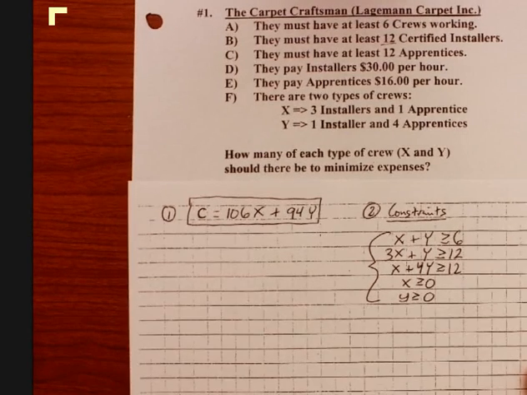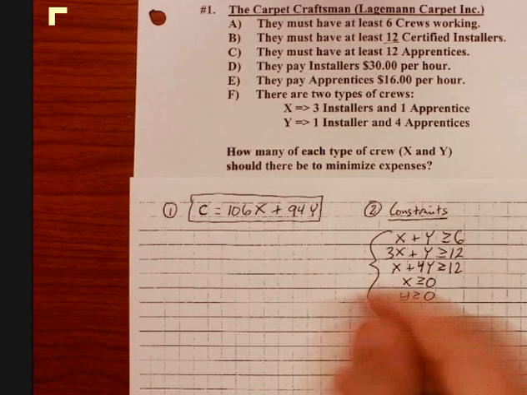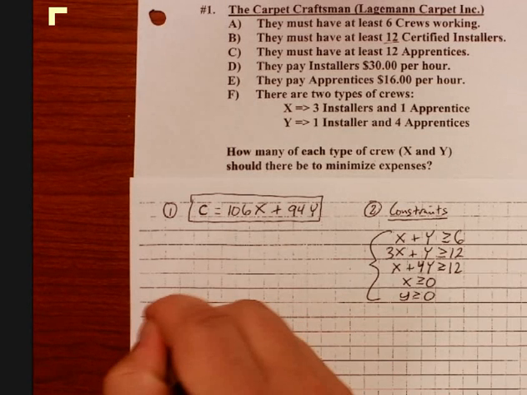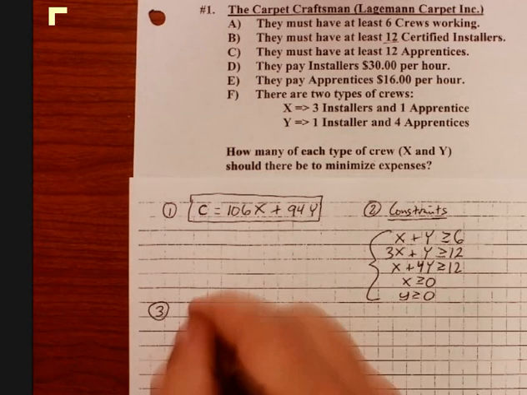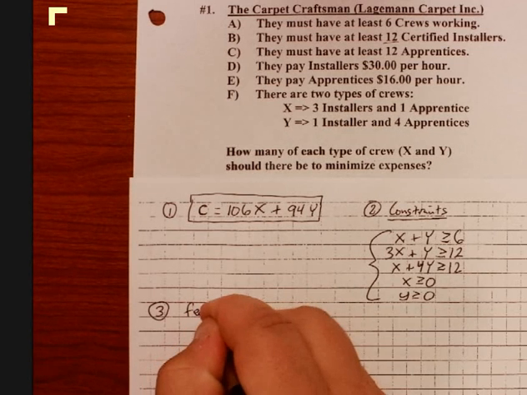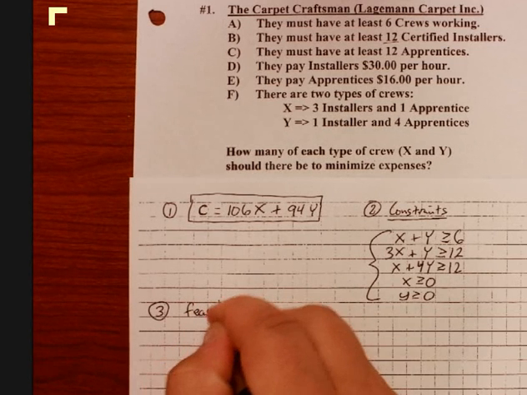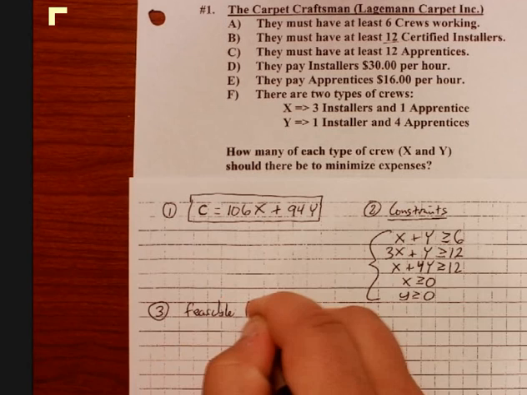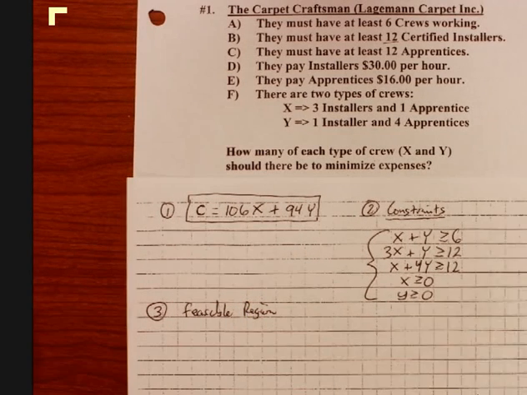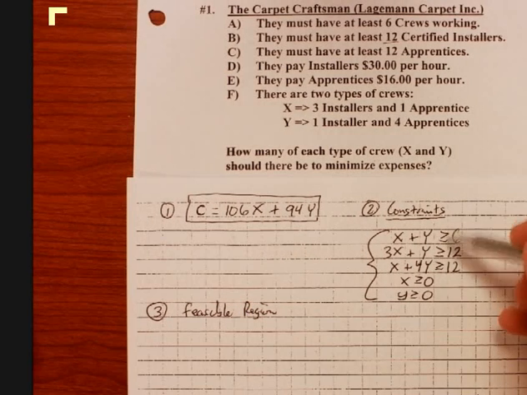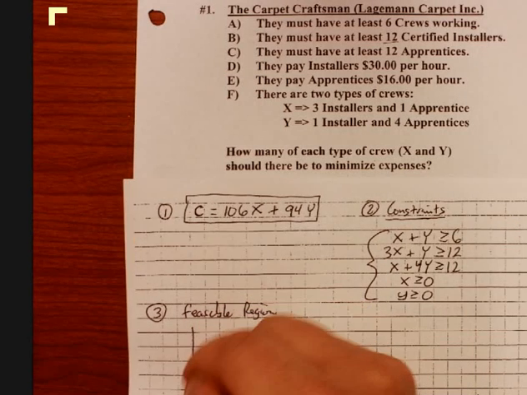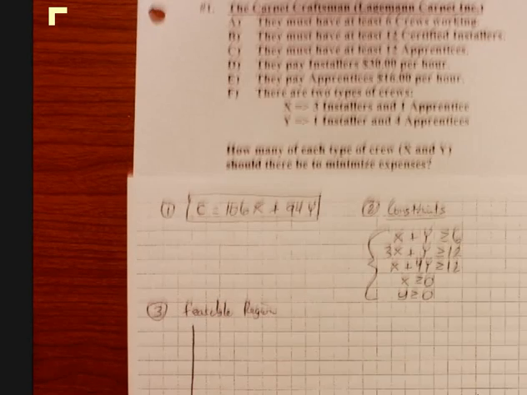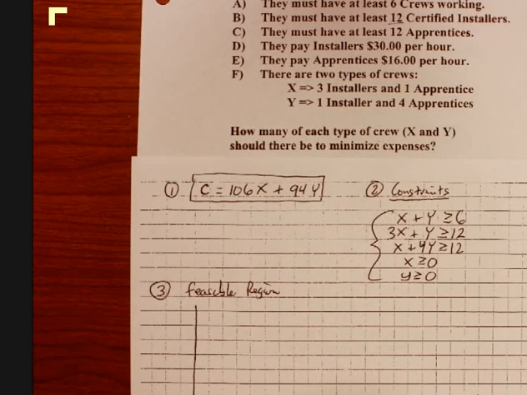So the third step in this process, I'm going to label that over here, is to graph what is called a feasible region. And what that entails is graphing these 5 different constraints. And so I'm going to go ahead and make a graph here so that you can see this, and you should be doing this along with me on your paper.